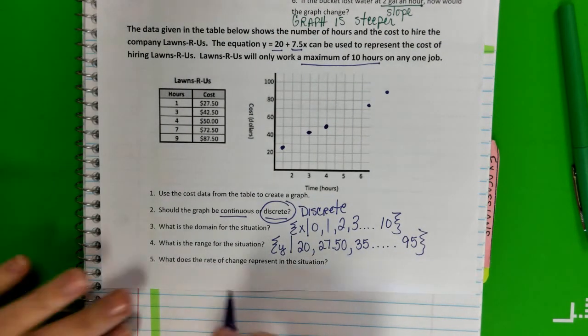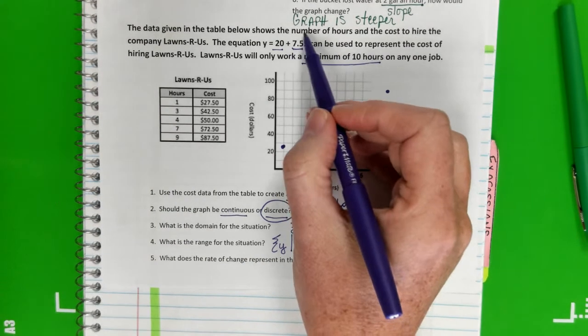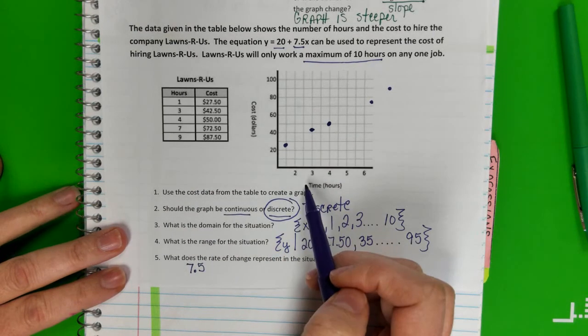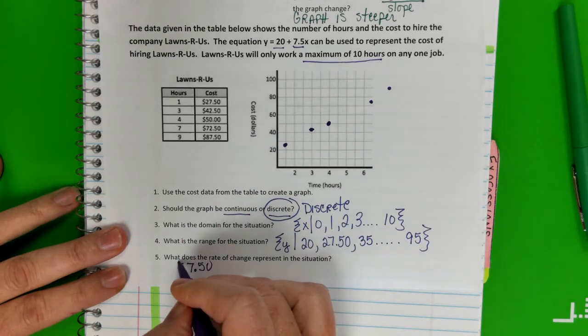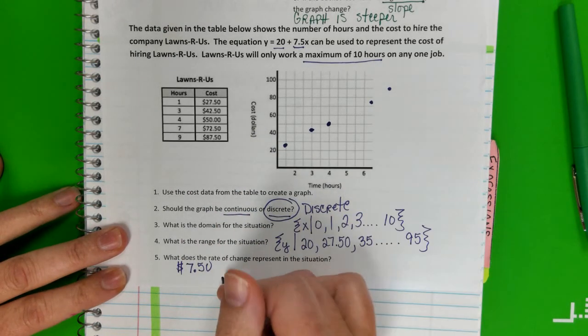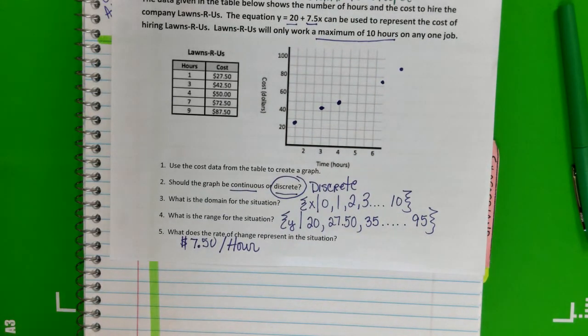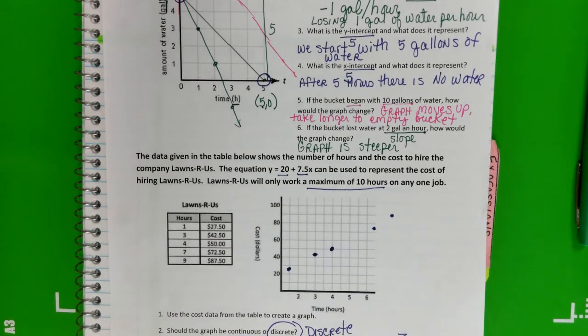Okay. What does the rate of change represent in this situation? So if we look at our equation, we see that our rate of change is 7.5, or it would be $7.50 per hour. So the rate of change represents that Lons R Us charges $7.50 per hour. So that kind of gives you an idea of how you should be interpreting your word problems.